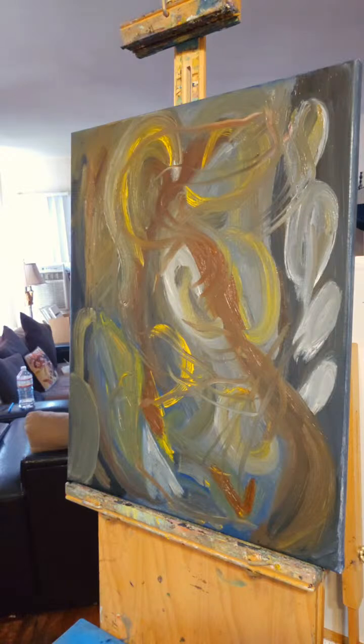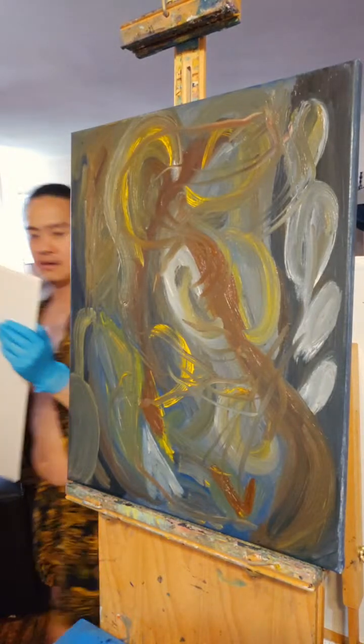All right, that I do. I have a painting ready to go. All right, so we're actually going to start on this painting right here.